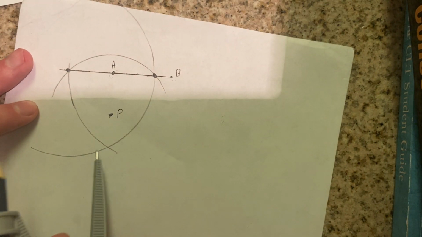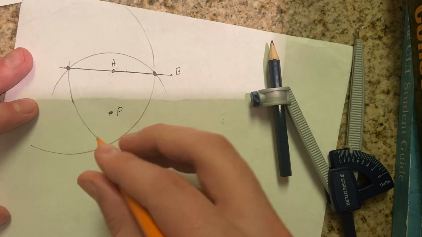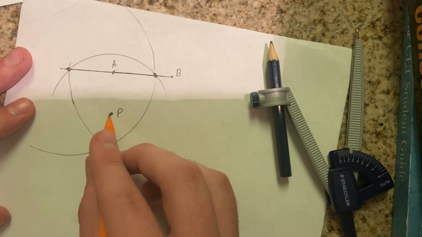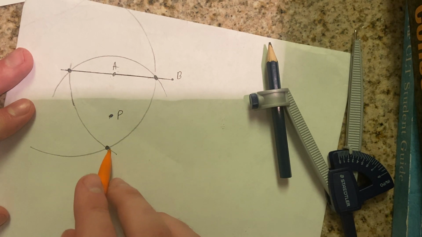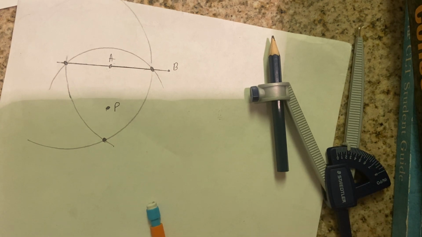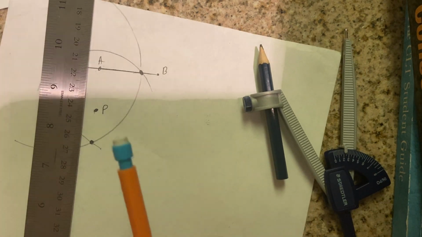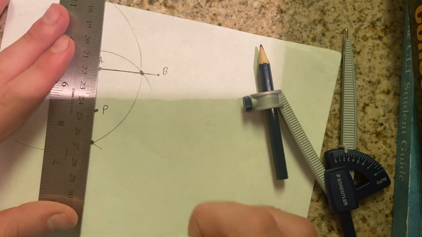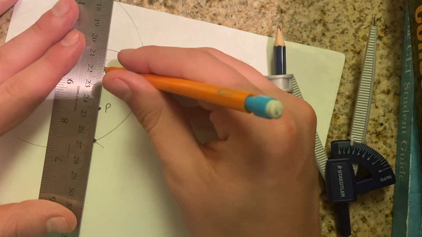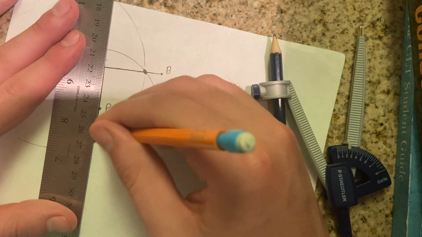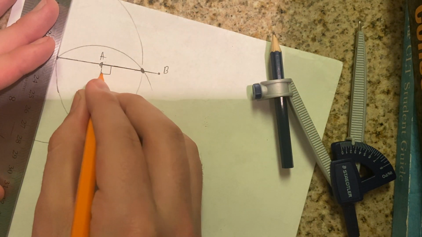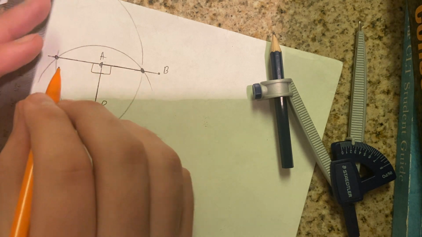And this point of intersection here, if we draw a straight line that goes through P and through this point and through our line segment here, it will actually be perpendicular. So let's do that. And there we go. And hopefully this looks like it is, in fact, 90-degree angles.